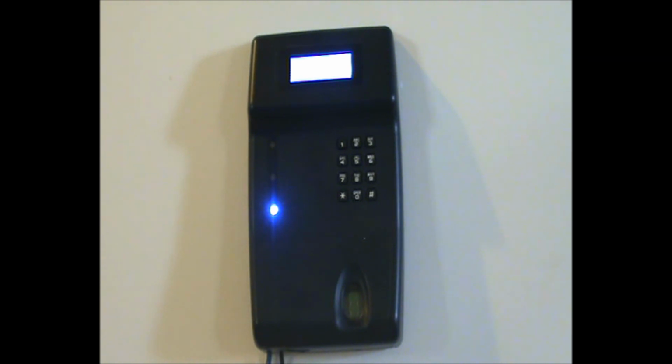Once it's finished, it'll say enroll finger successful. You can wait for the main screen to come on, and then you can clock. And that is how you add that fingerprint to the clock.